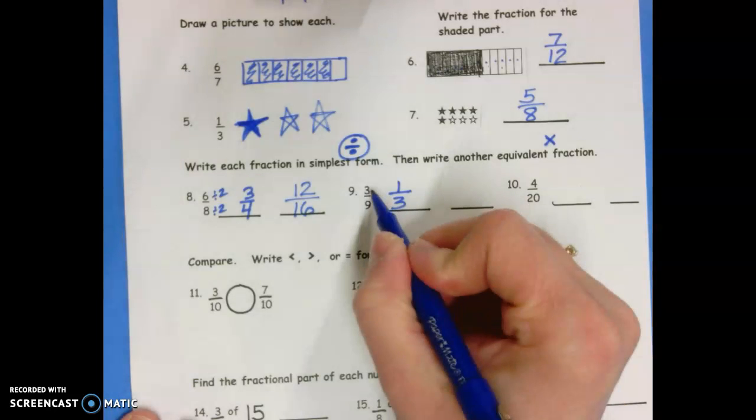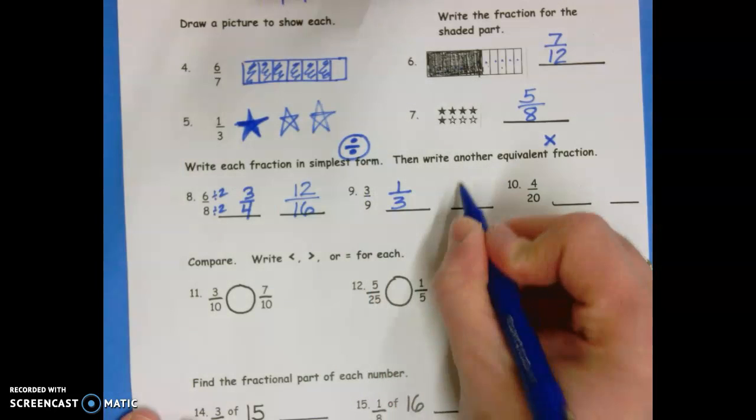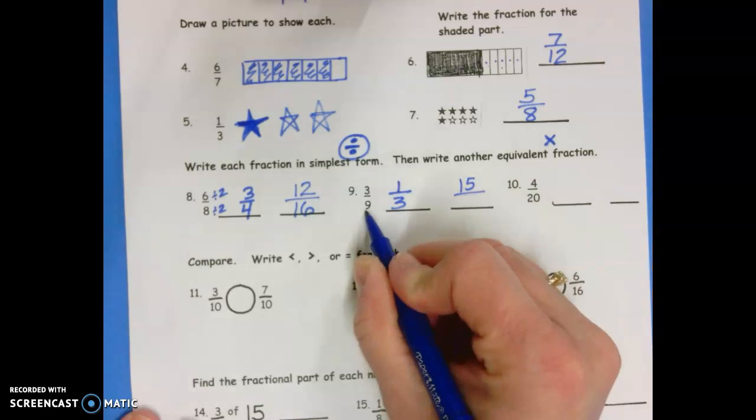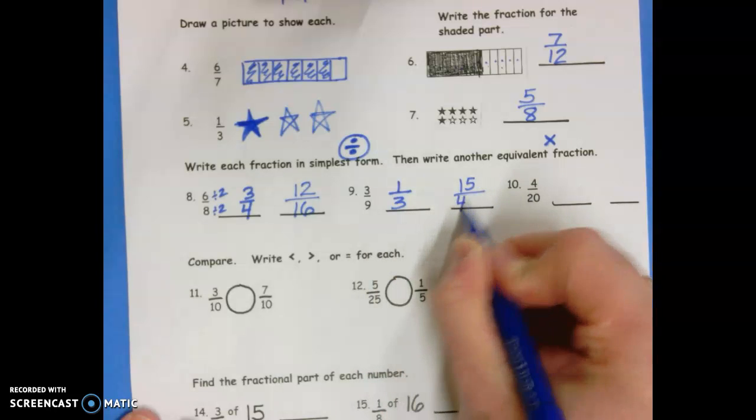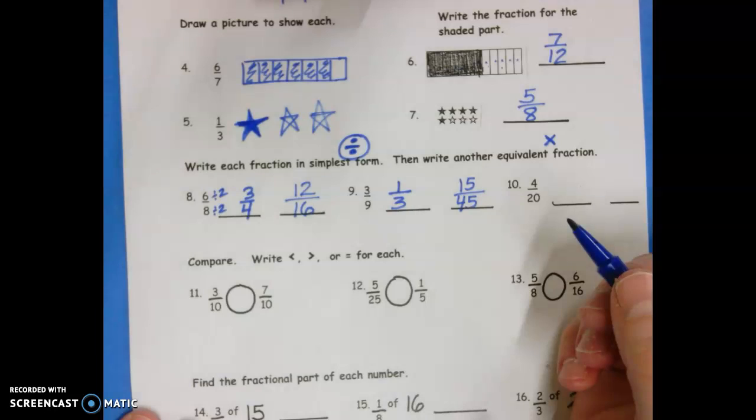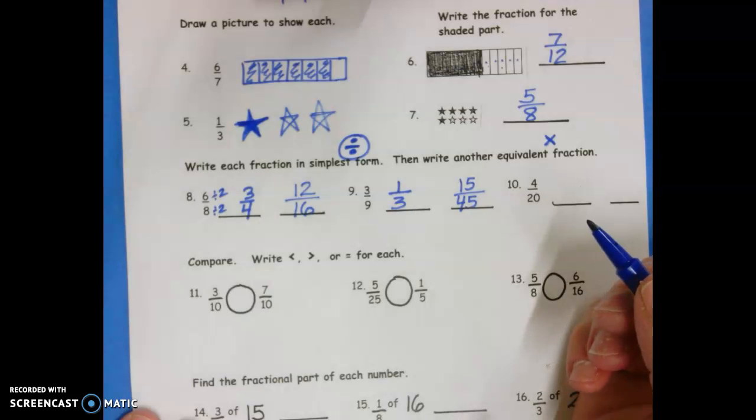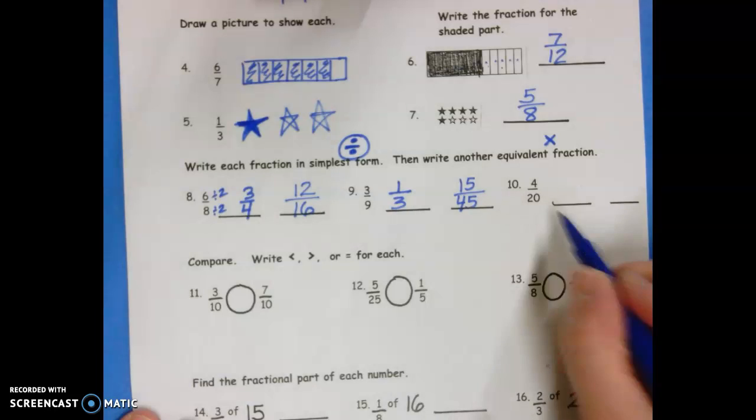Maybe I want to times by 5. 3 times 5 is 15. 9 times 5 is 45. So my fancy one was times 5, times 5. 5/5 that time. It could be anything.